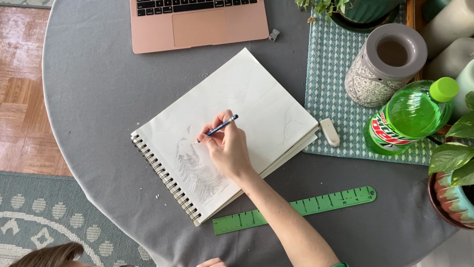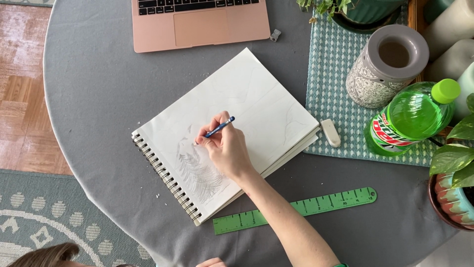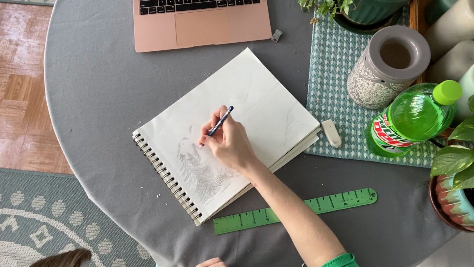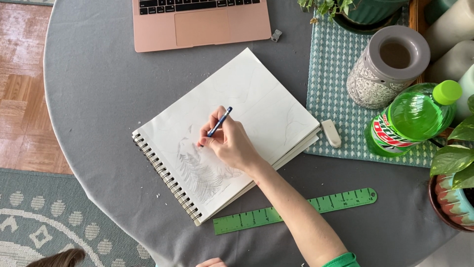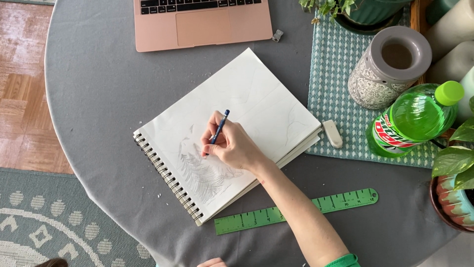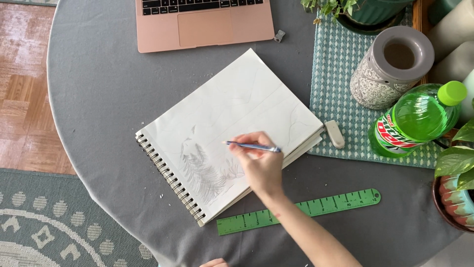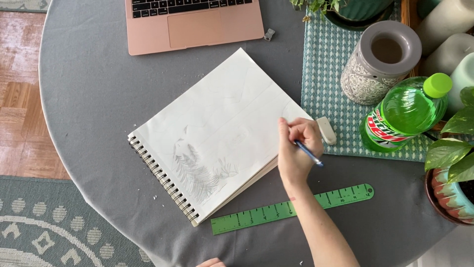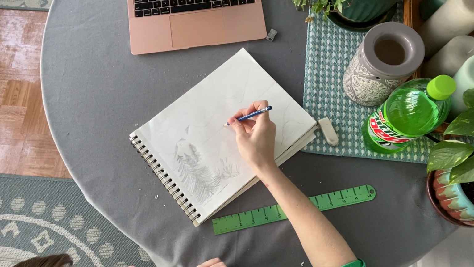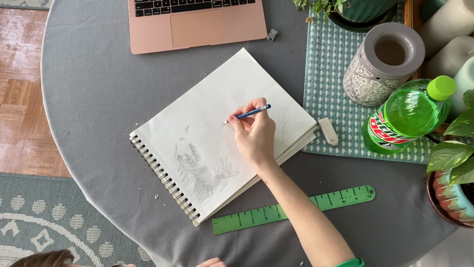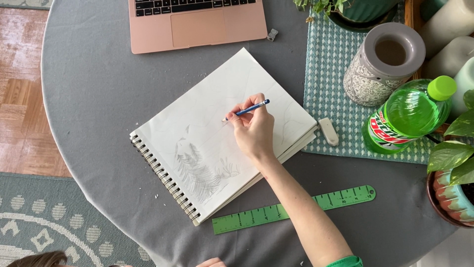Okay, so I'm just gonna skip through and make him something like that. Remember, take your time. But then I could even add even smaller trees way back here.